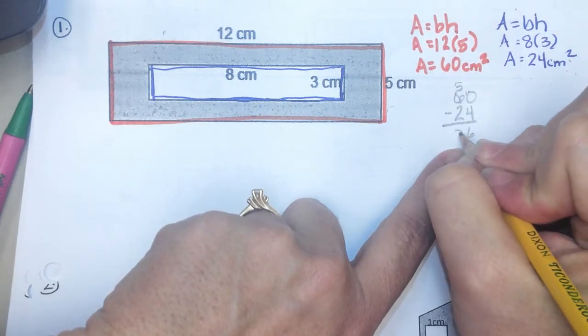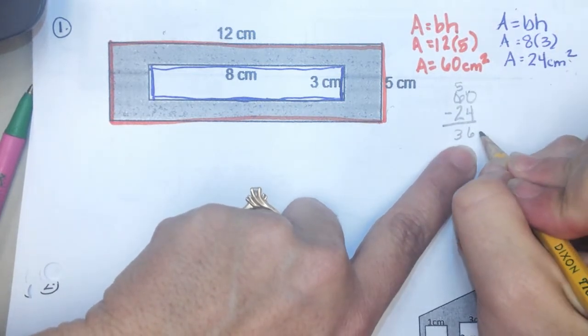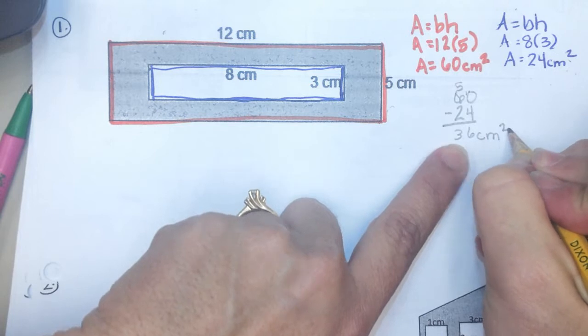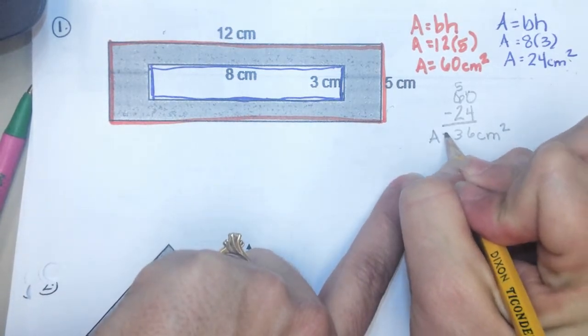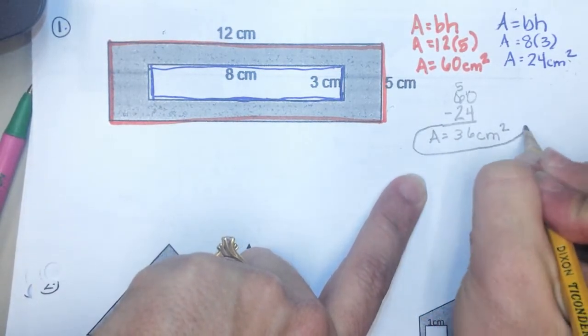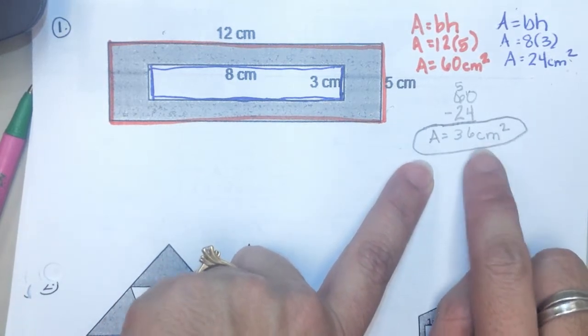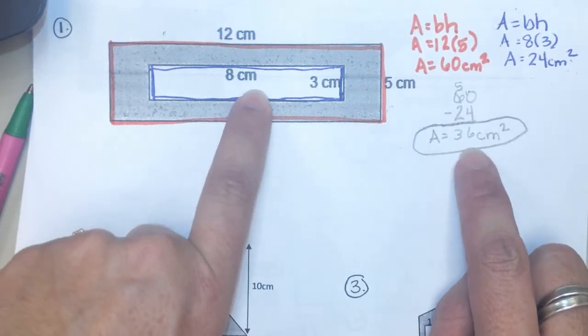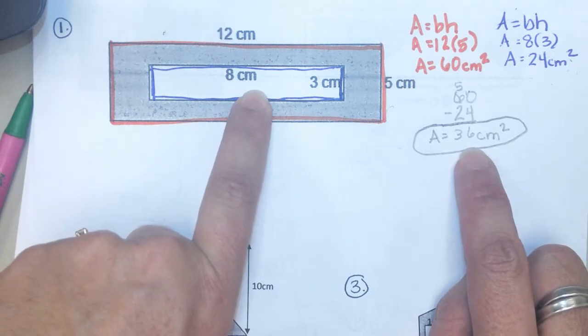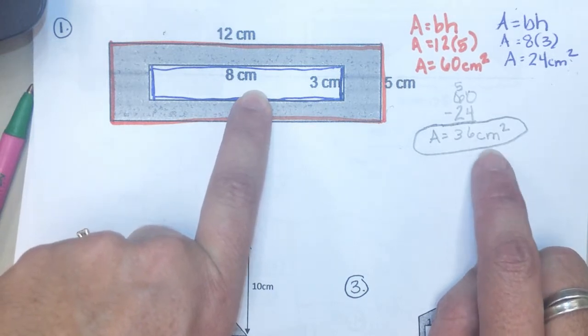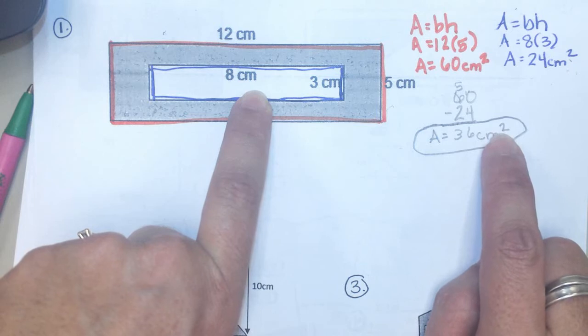I'm still old school and do my borrowing. I get 36 centimeters squared. Then I write A equals, and I circle that final answer. That is how big that middle box is: 36 centimeters squared.